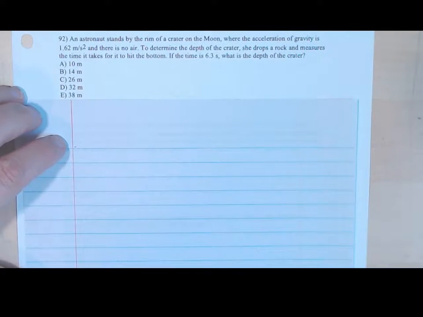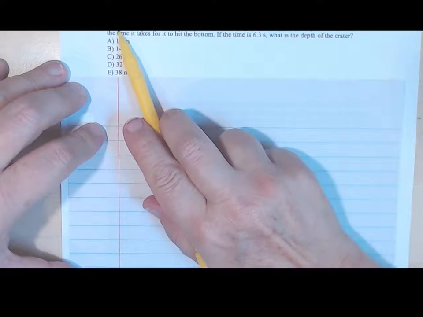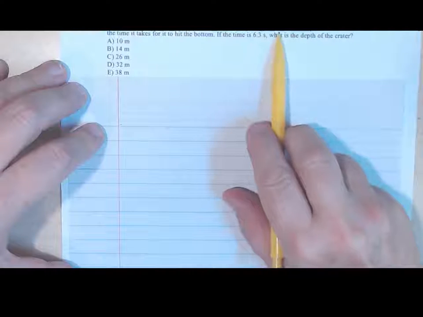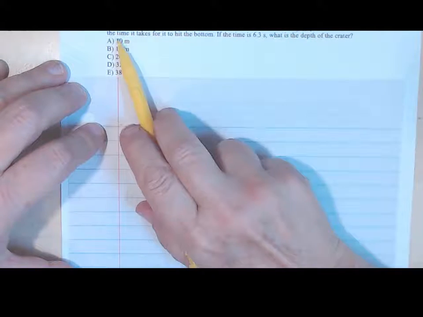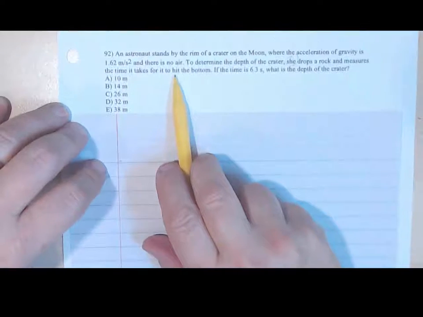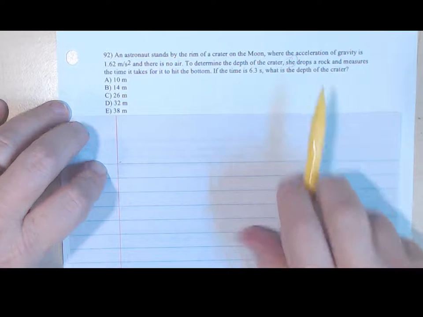Okay, problem number 19, otherwise known as problem number 92. Ooh, an astronaut. We're in space. An astronaut stands by the rim of a crater on the moon where the acceleration of gravity is given and there is no air. To determine the depth of the crater, she drops a rock and measures the time it takes for it to hit the bottom. The time is 6.3 seconds. What is the depth of the crater?